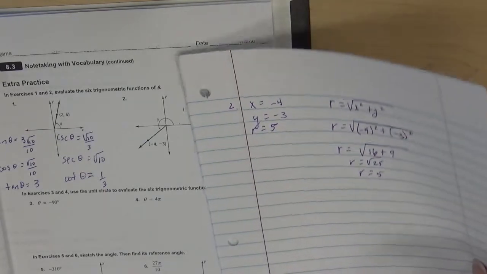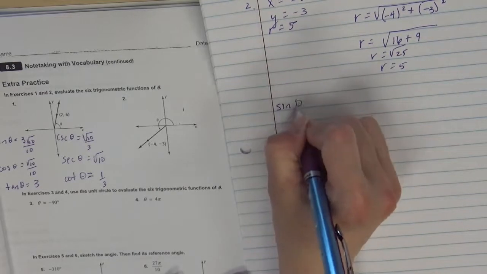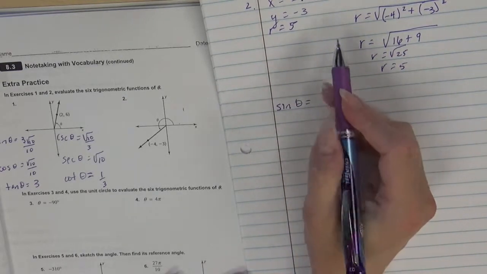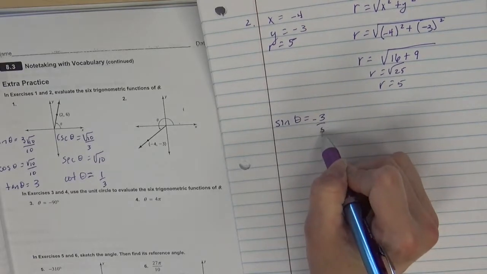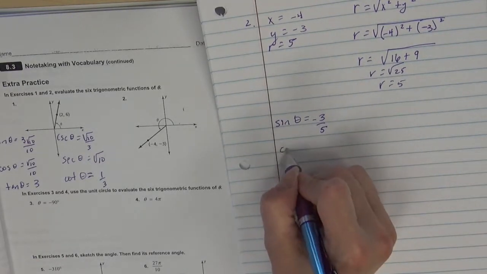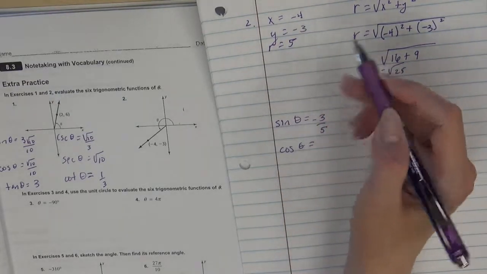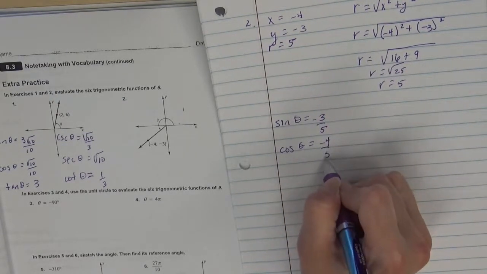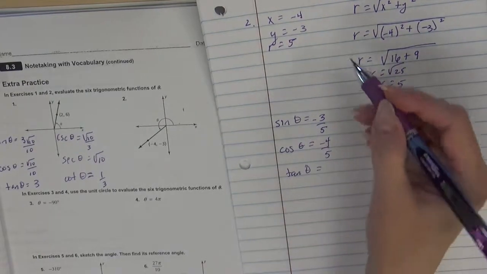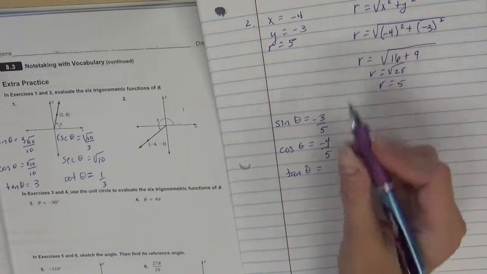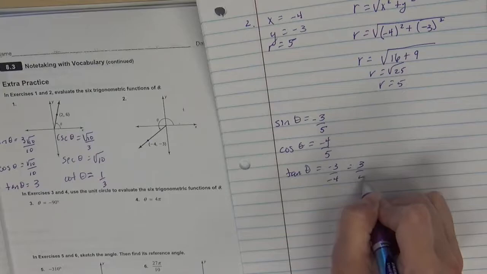Okay, so I'm going to come down here. I'm going to start: sine theta is y over r, so that's going to be -3 over 5. Cosine theta is x over r, so -4 over 5. Tan theta is y over x, -3 over -4, or positive 3/4.